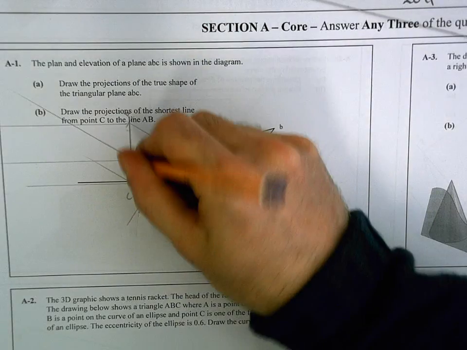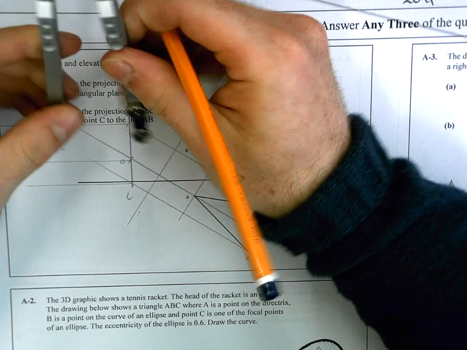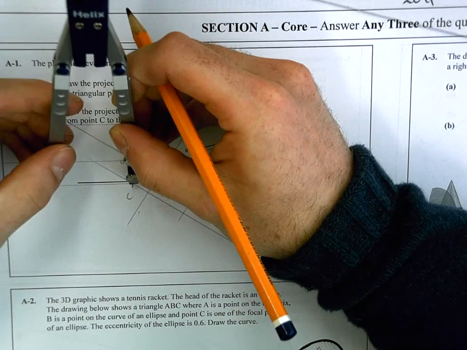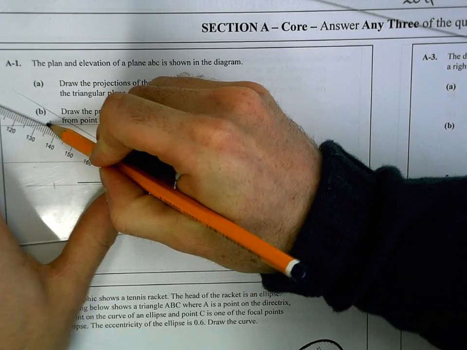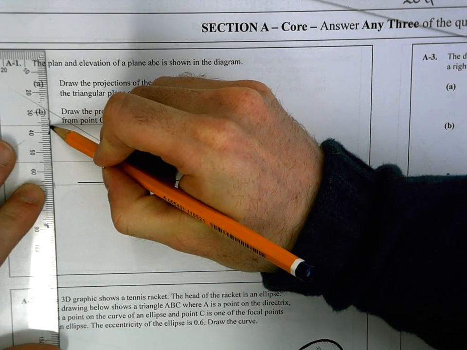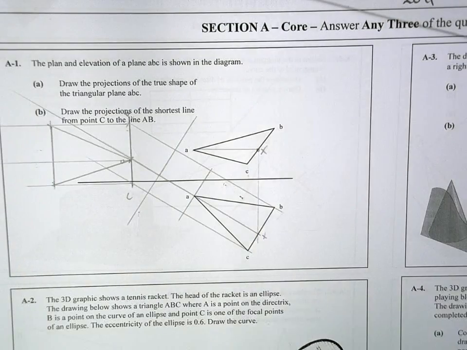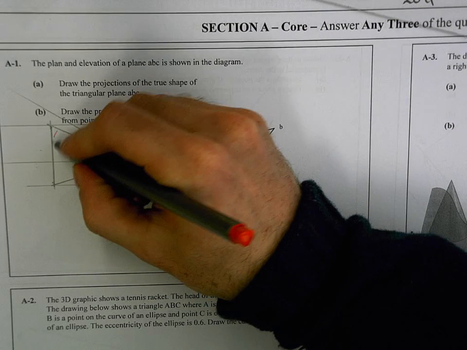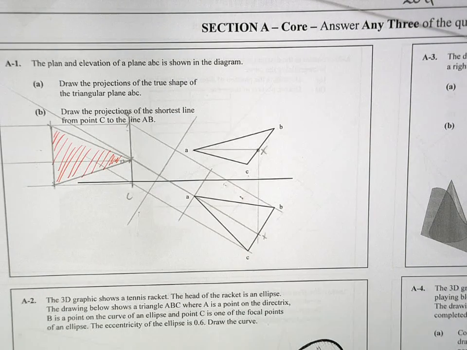Point A is going to be the height is 0, and B and C can be marked off. Okay, so what you're left with then is your true shape of ABC.